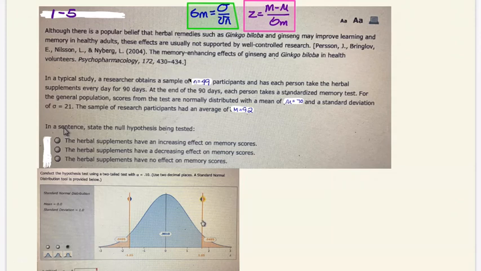We're going to take a look first at our formulas for both the standard error and our z. The standard error is equal to standard deviation divided by the square root of n. So in this example, we'll have 21, which is our standard deviation, divided by the square root of 49. So that's 21 divided by 7, and that equals 3.